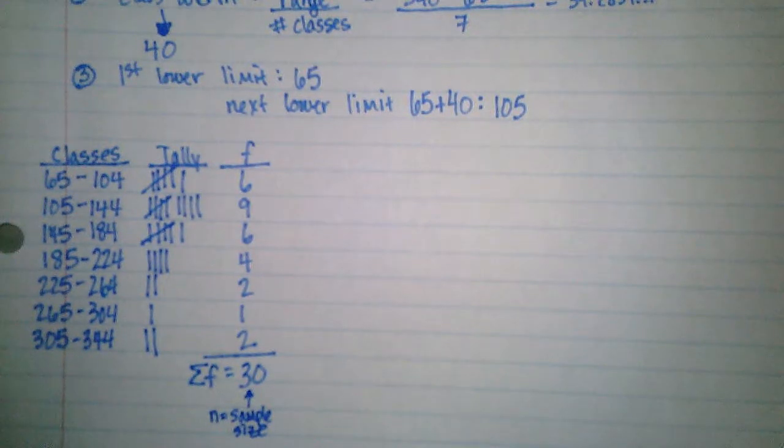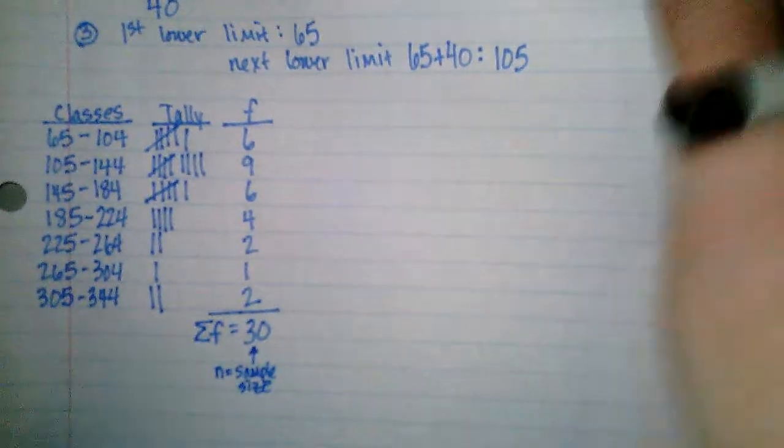Okay, some more things that we want to do with this. One thing is that we will want to be able to find midpoints. So let's talk about class midpoint.